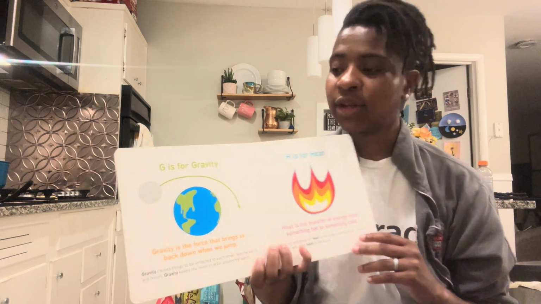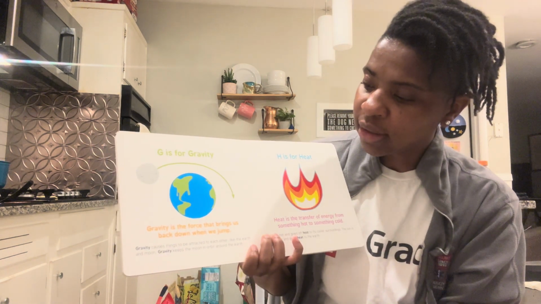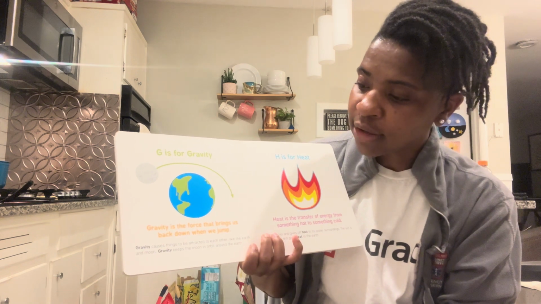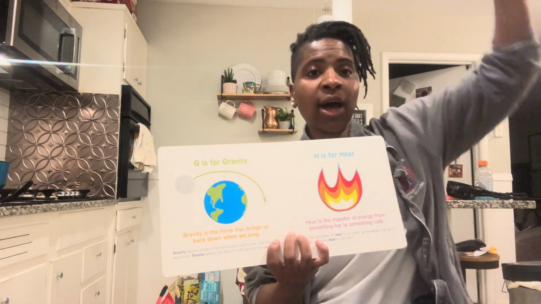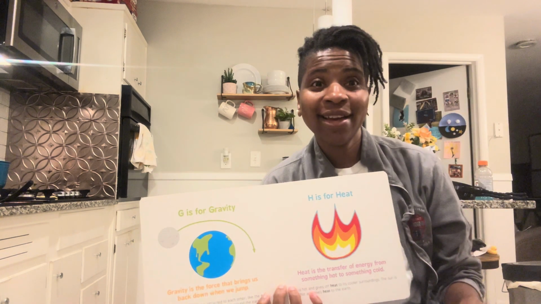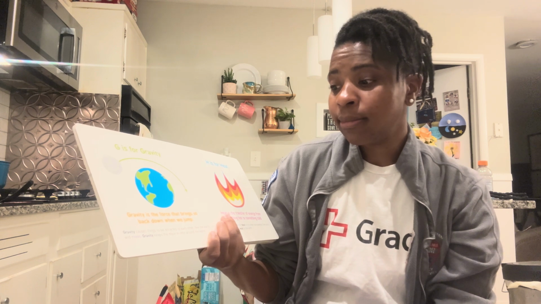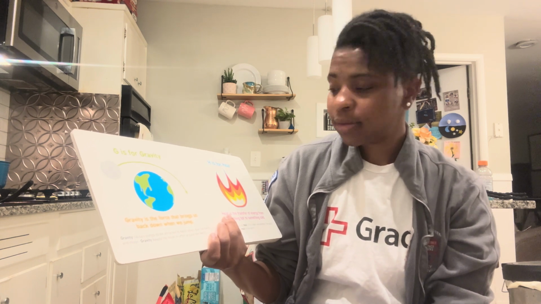G is for gravity. Gravity is the force that brings us back down when we jump. Now, we learned about gravity before. So gravity, when you just jump up high and you come back down, that's gravity. It helps us come right back down. Gravity causes things to be attracted to each other, like the Earth and the Moon. Gravity keeps the Moon in orbit around the Earth.